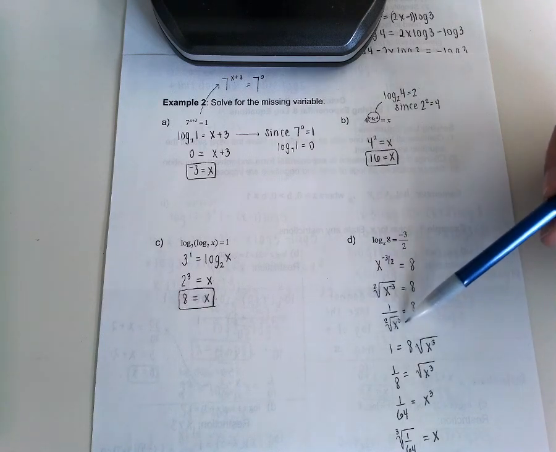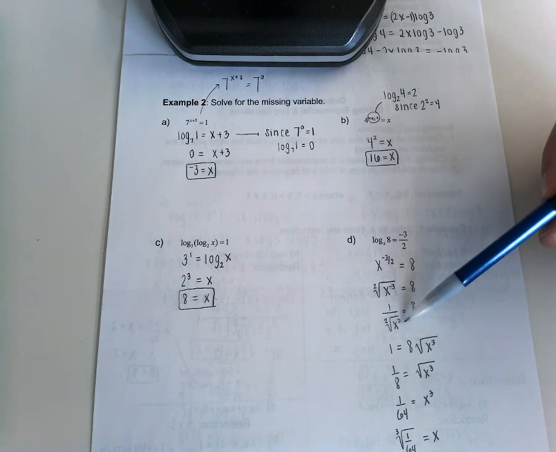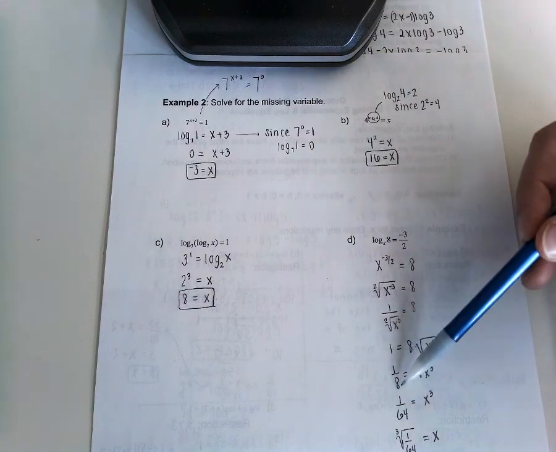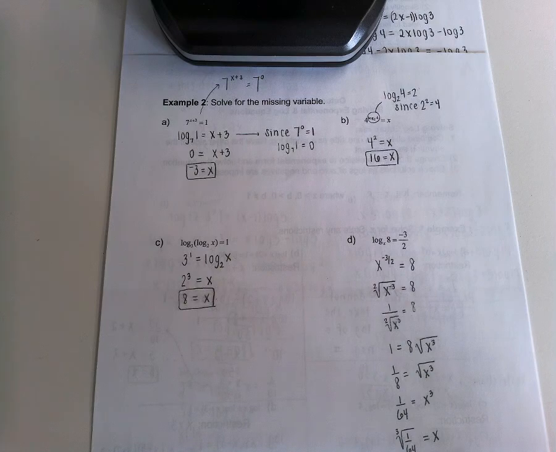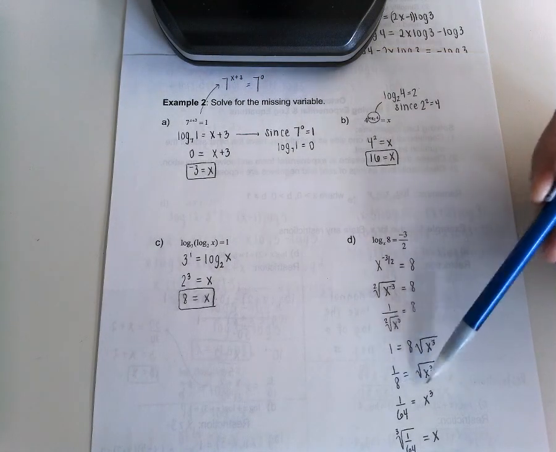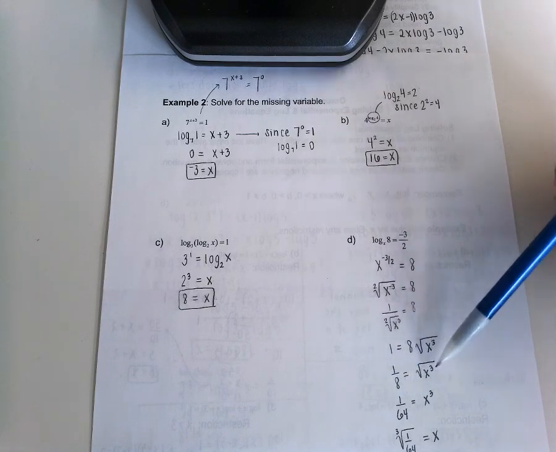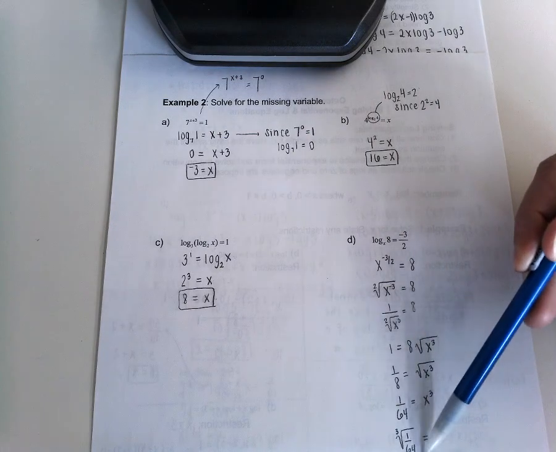You can then get rid of this negative exponent, write it in the denominator, and then bring it up and multiply the other side by the square root of x to the power of 3. Then we can change this to 1/8. The reason I did that is because I knew that 8 was a perfect cube, so it would be helpful to have this on the other side. I then squared this side to get rid of this square root, and then I took the cube root of this side to get 1 over 4.